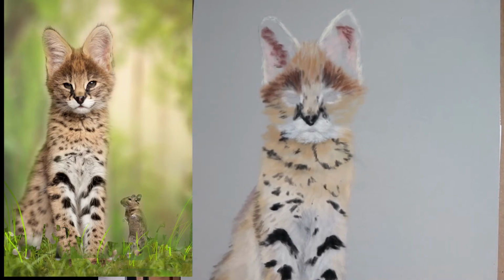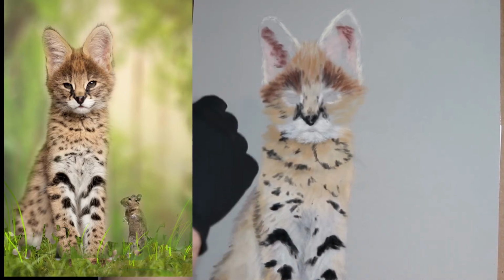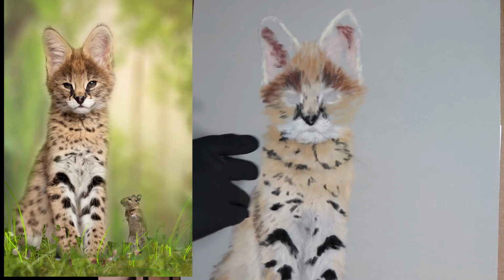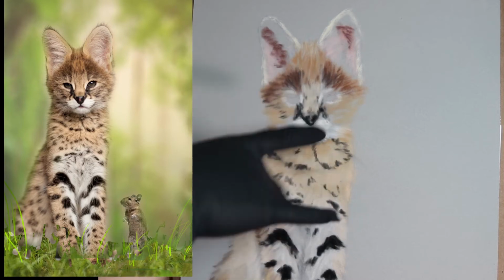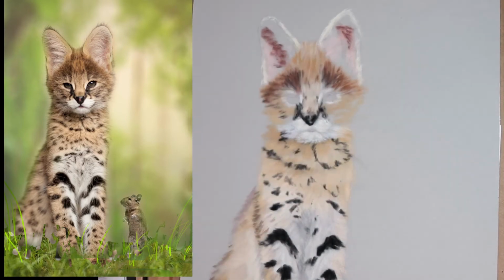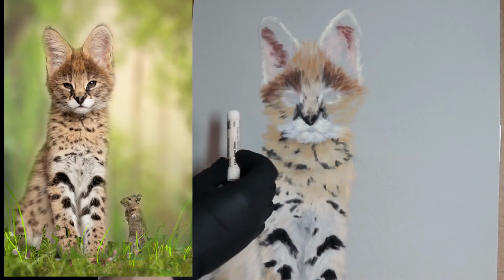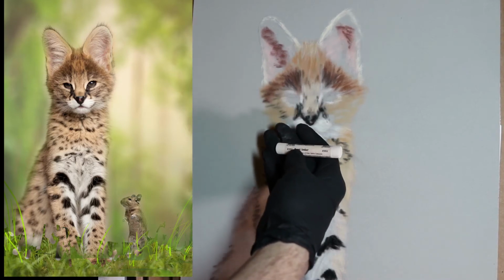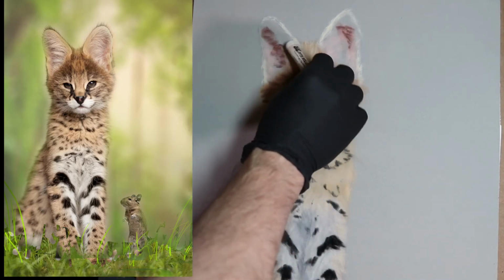All right, we are on the last 30 minutes. What we're going to do, I have everything to where I like it. I do want to get like a light calming color in here, and I think that I can do that with this burnt umber.